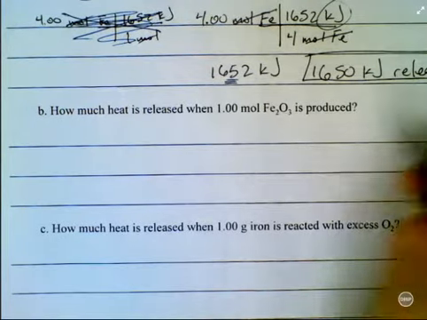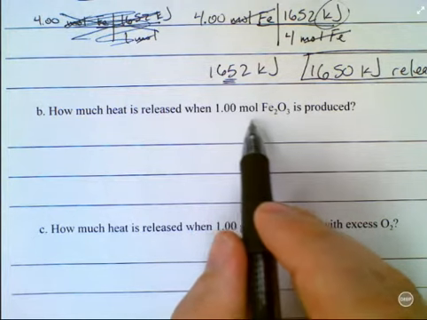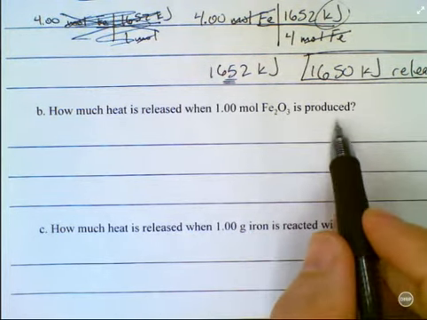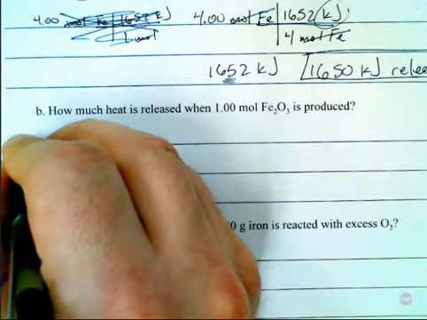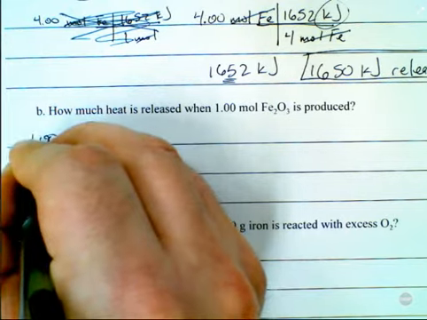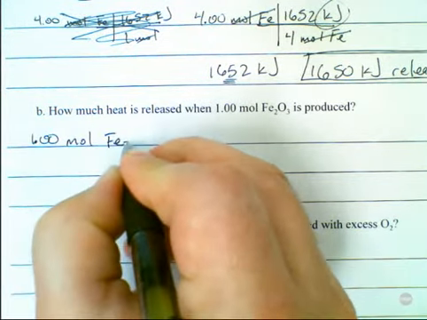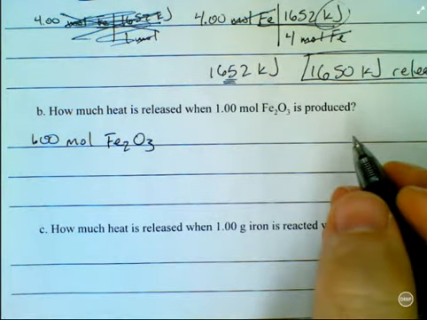Move to B. How much heat is released when 1.00 moles of Fe2O3 is produced? So we have 1.00 moles of Fe2O3. And we will set up a conversion factor.